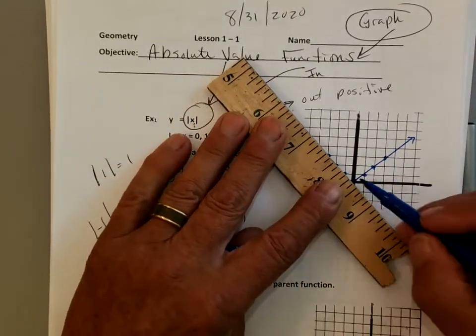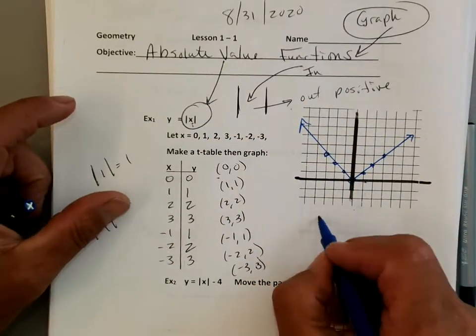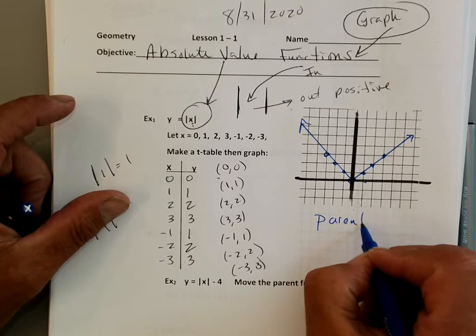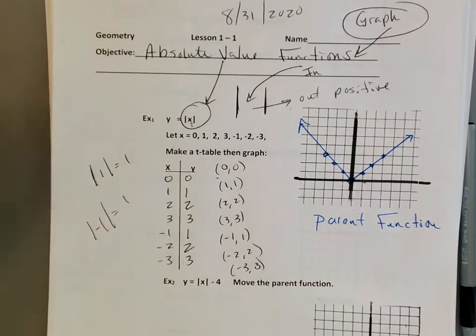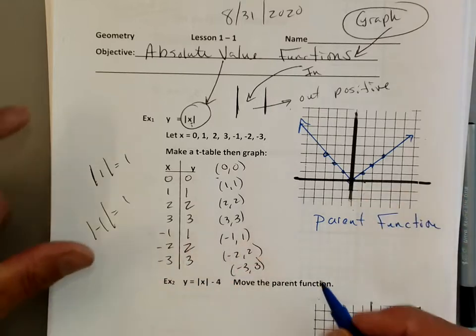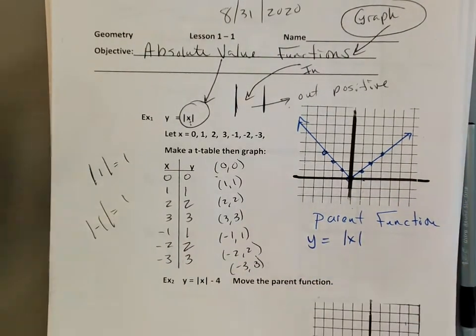So the graph looks like this. This is what we call the parent function. So the basic, this is it. If I said, what is the graph of y equals absolute value of x, that's it. That's the parent function. That's the most basic function.